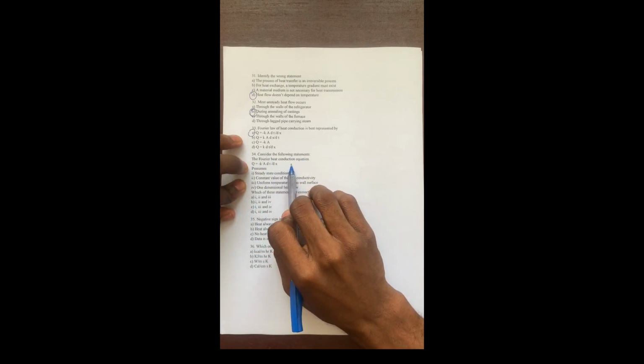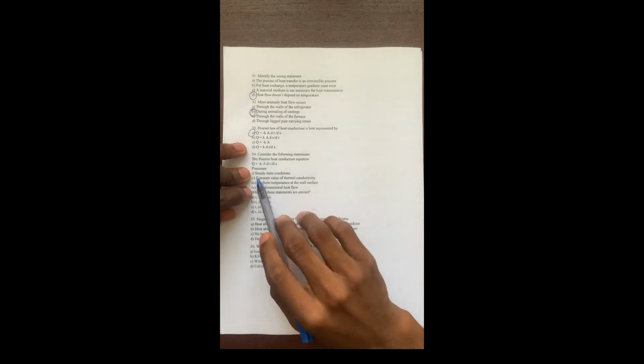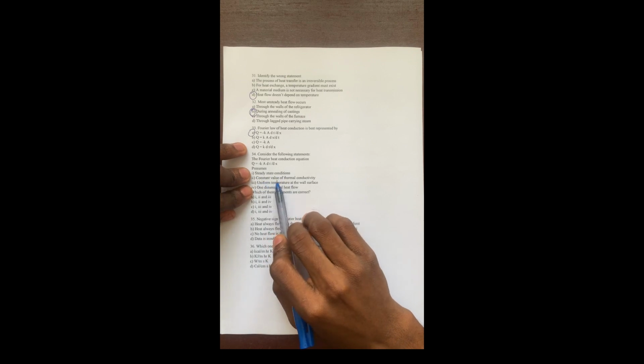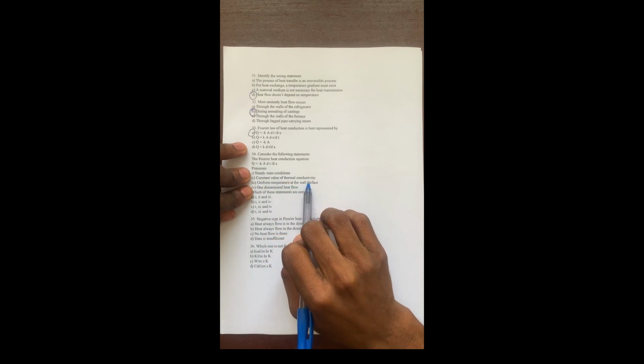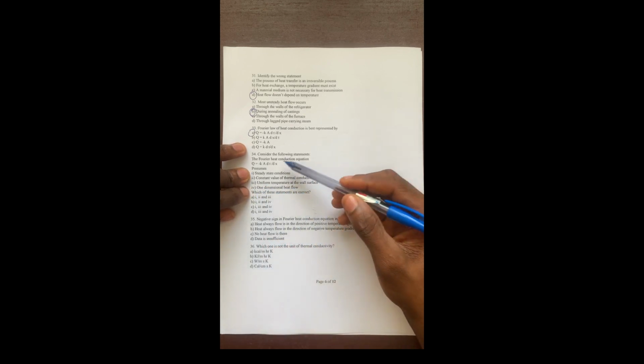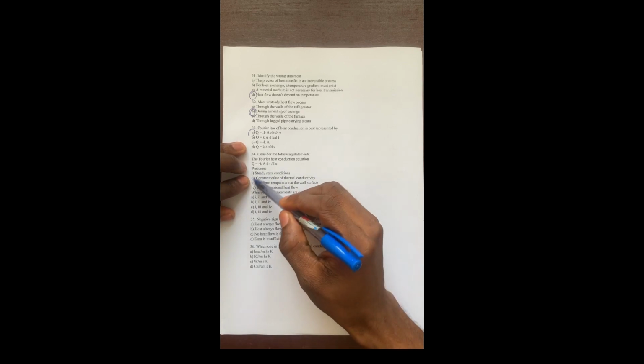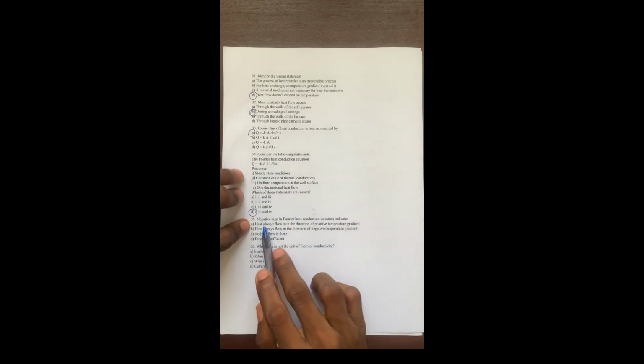Fourier's heat conduction equation presumes steady state condition, constant value of thermal conductivity, uniform temperature at the wall surface, one-dimensional heat flow. So all these options are correct apart from the second option, this one. So the answer will be D.